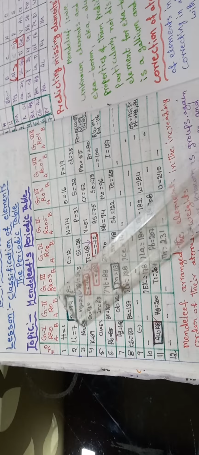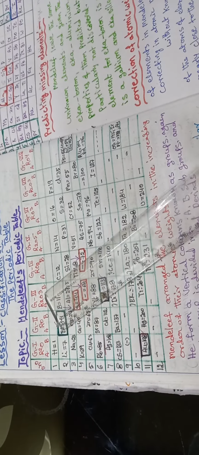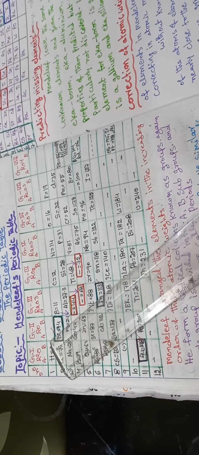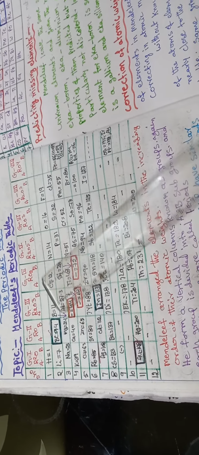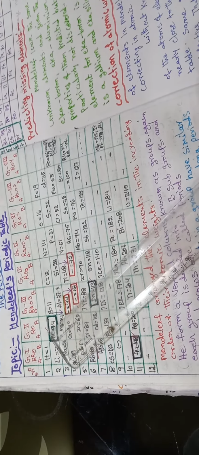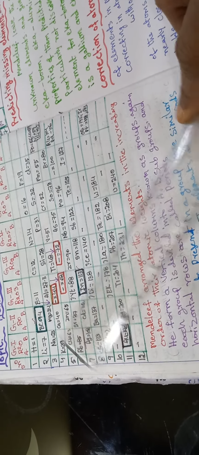Next, in every group, Mendeleev divided it into 2 parts, A and B. In the 8 groups, we can see the 2 parts, A, B, A, B, A, B. Like this, every group is divided into 2 parts, A and B. Below A, some elements are there: hydrogen, lithium, potassium.